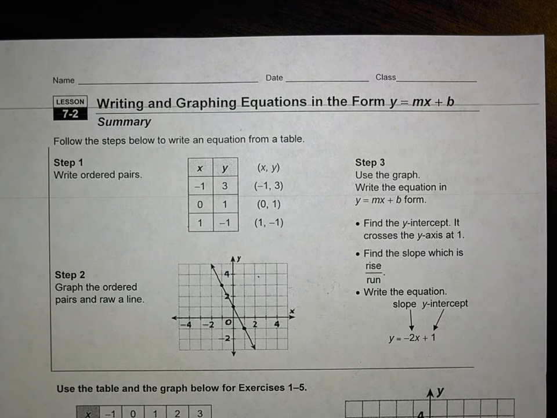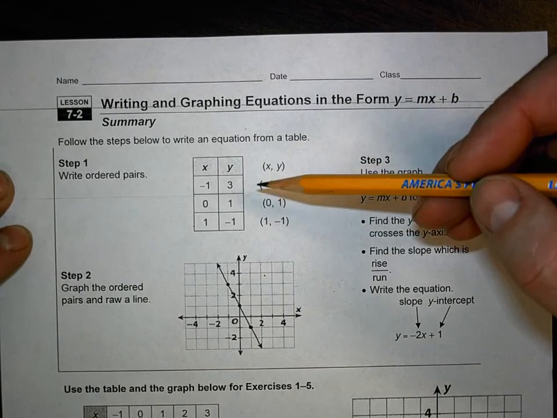All right, so we're talking about writing and graphing equations. We looked before at taking a written word problem and making a table from it and using that to find out what y equals mx plus b is. We're looking for that m and that b. We remember that m is the slope, which in this case can be the difference in y over the difference in x, or rise over run. Now the great thing about a table is a table gives you ordered pairs.